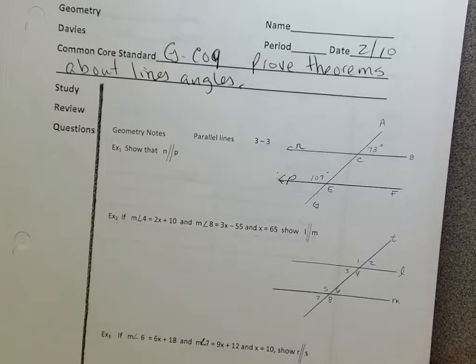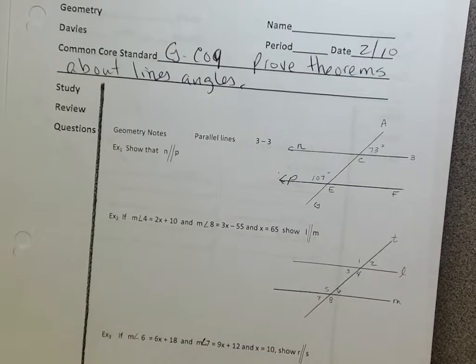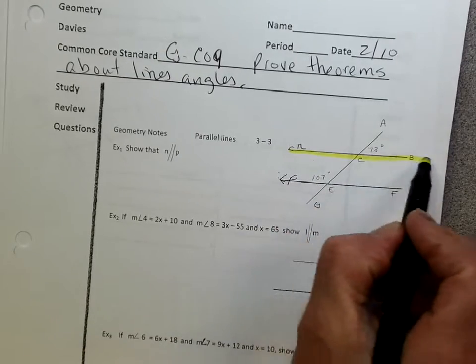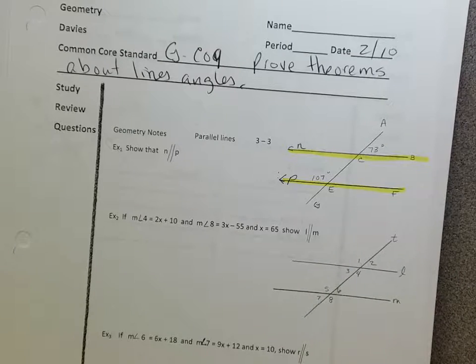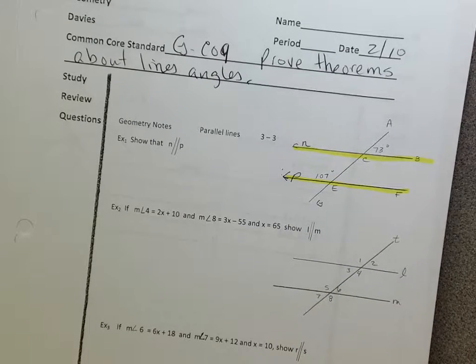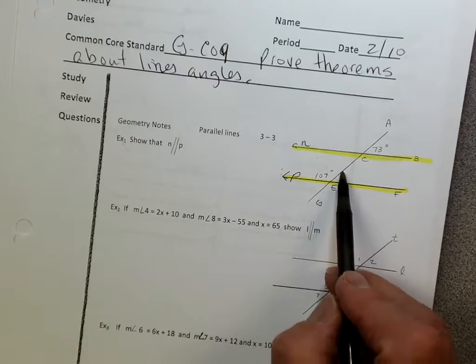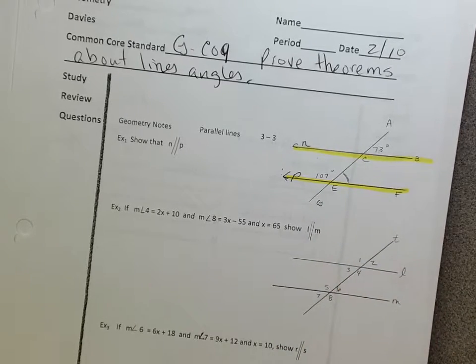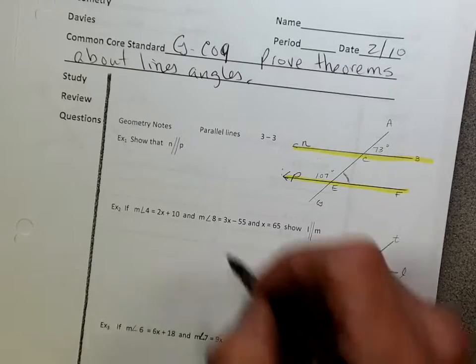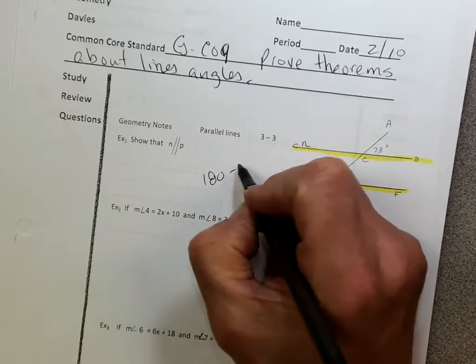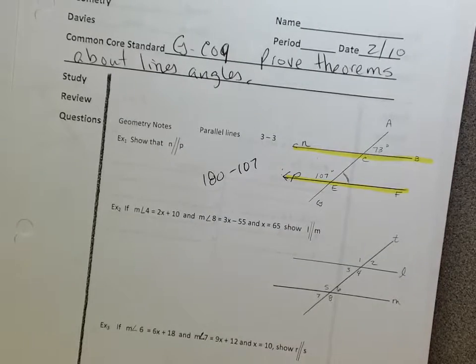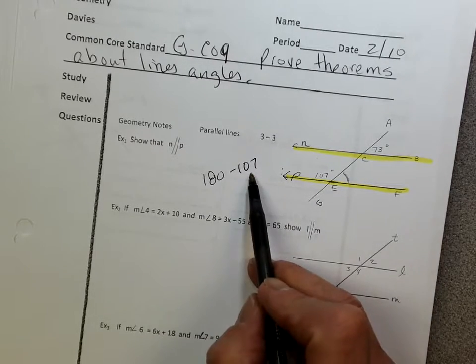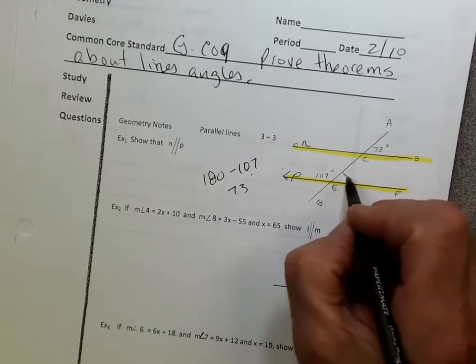So let's take a look. Example 1. We want to show that n is parallel to p. So we want to prove that the two lines are parallel. Take a look at it, and I'll do a little bit of math. I think what I'll do first is find out what this other angle right here is, angle FEC. If it's straight lines, 180 degrees, so I'll go straight to 180 minus 107, and I do get 73. So this angle is 73.